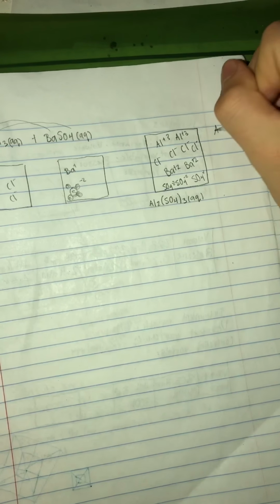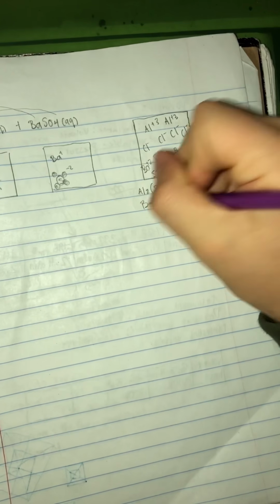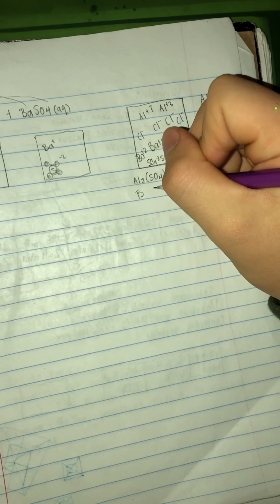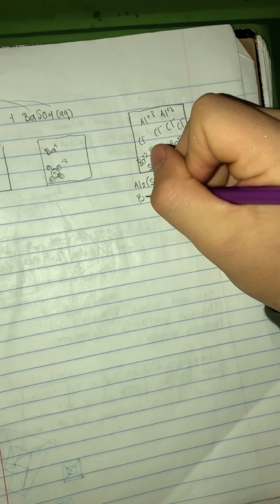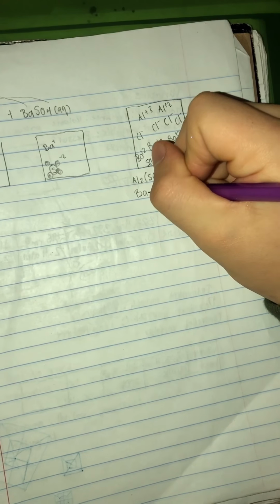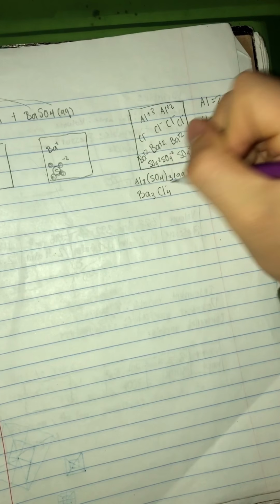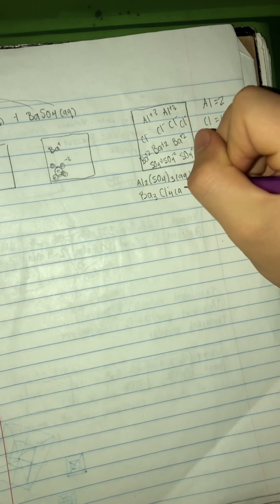So now our inventory is looking like this. Al is now 2, Cl is now 4, Ba, oh sorry, we didn't even write this one, with 4 chloride. So 3 Ba with Cl 4 is also aqueous.